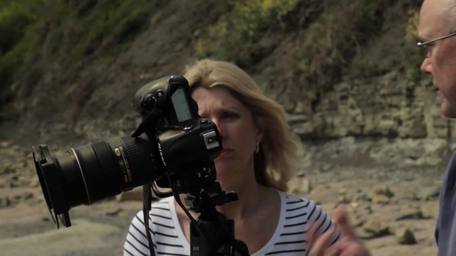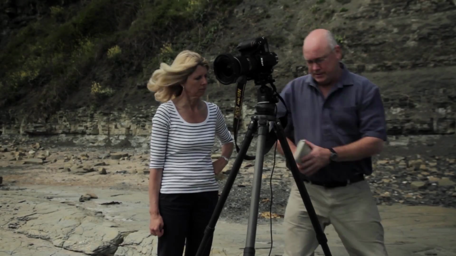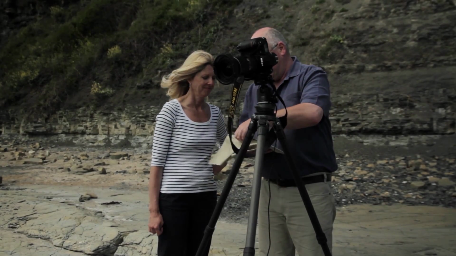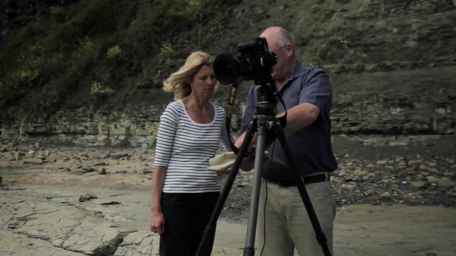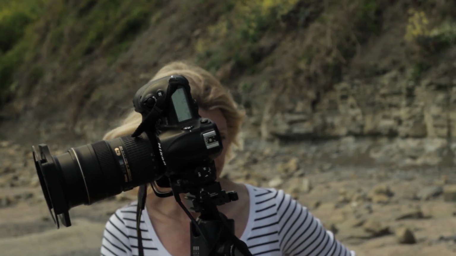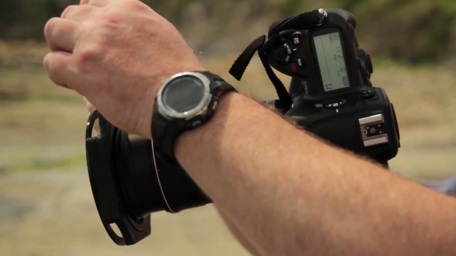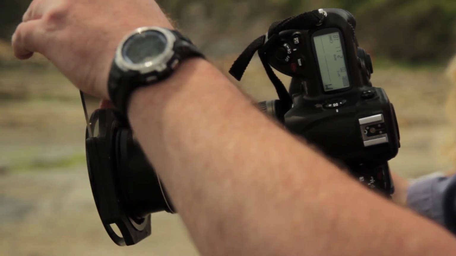Okay Deb, so what we're going to do, the holder is on, so we're going to look at putting the grads in. It's very simple. Grads kept in a very nice little pouch. And in the middle is my 0.6, which is a 2-stop hard edge grad, okay? And very simply, with either live view or through the viewfinder, the filter goes into a slot. Make sure you don't cross slot them so they are parallel.